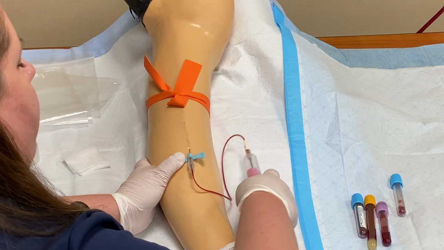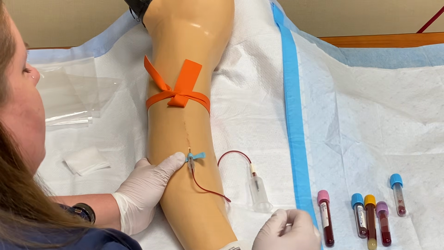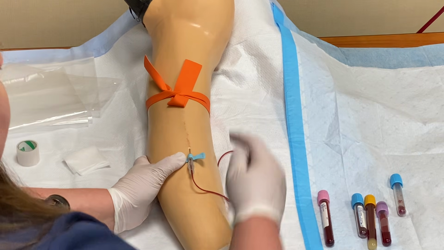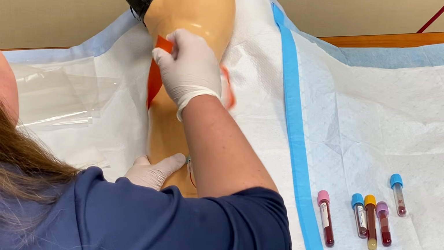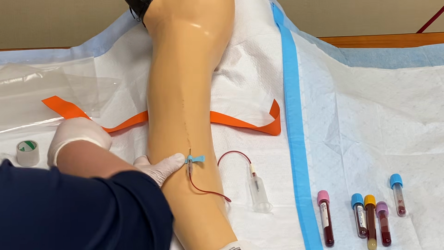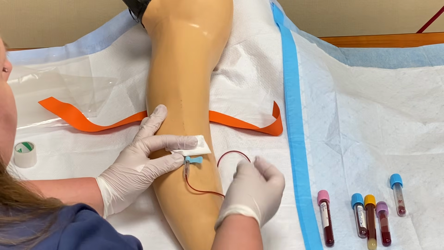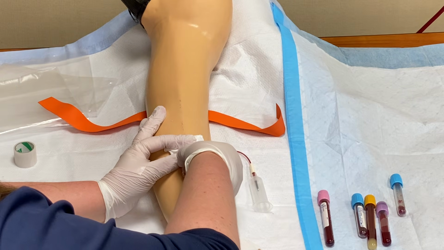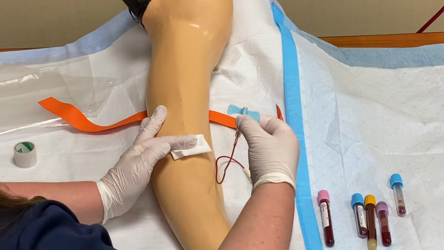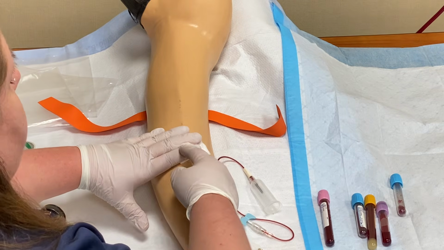All right, once that final tube is full, I'm gonna take it out of the vacutainer holder. I wanna take my tourniquet off next since I have a time limit. I'm gonna grab some gauze and have that ready at the insertion site. Then I want to push the button to retract the needle. Once the needle's out, I hold pressure at the insertion site.